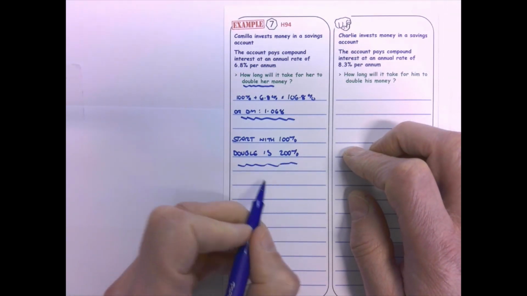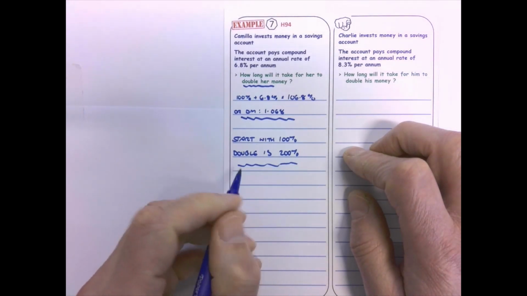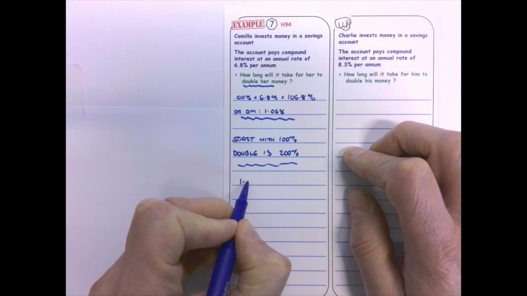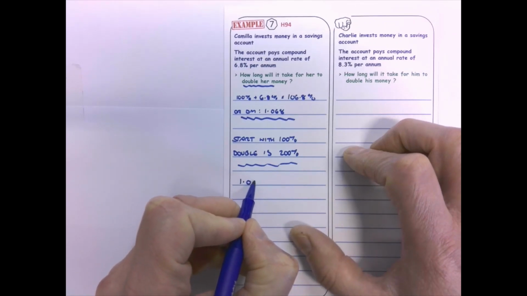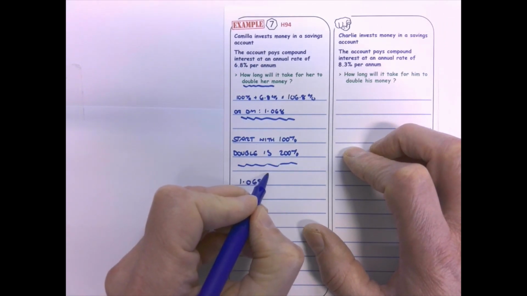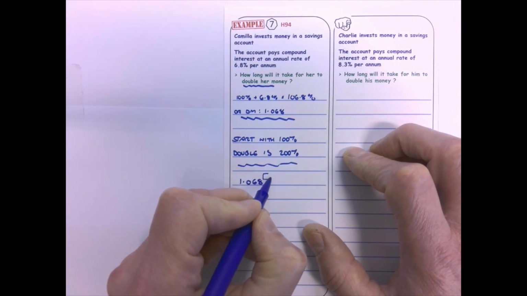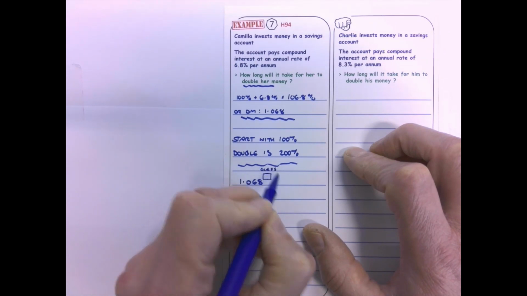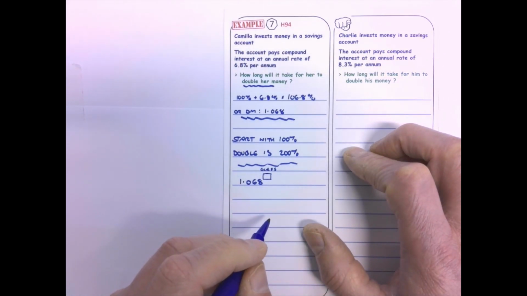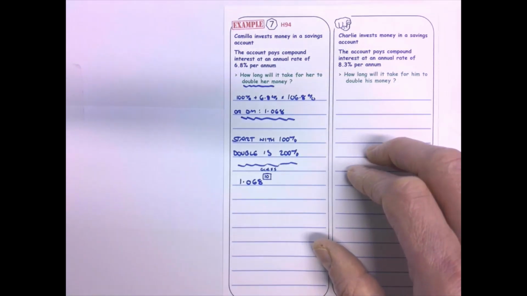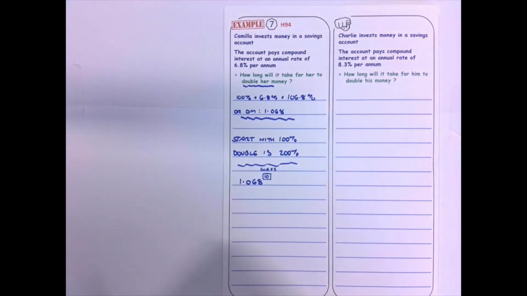So if we take our decimal multiplier, which is 1.068, and we have that for a certain number of years, I'm going to guess the number of years, right? I don't know, let's try like 10 years, okay? And see what happens after 10 years.